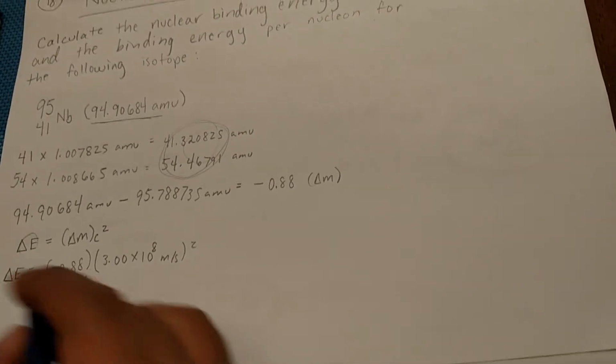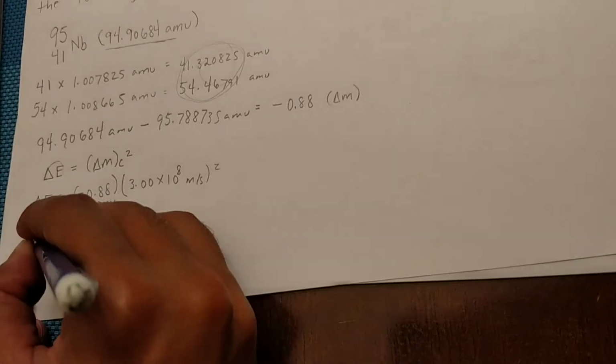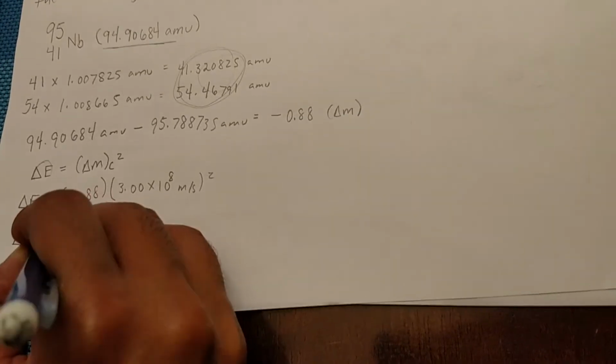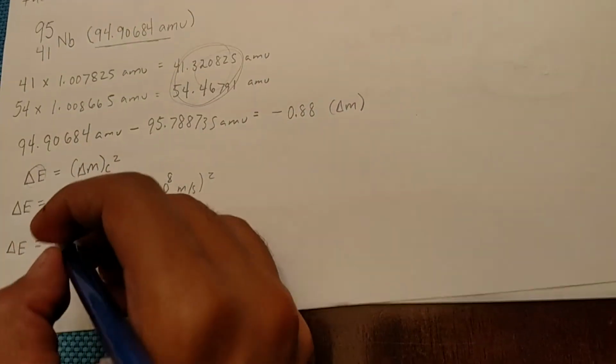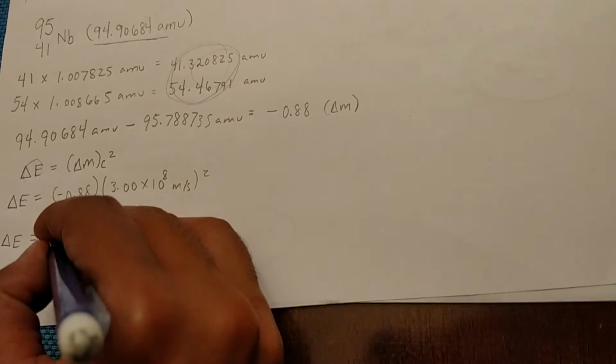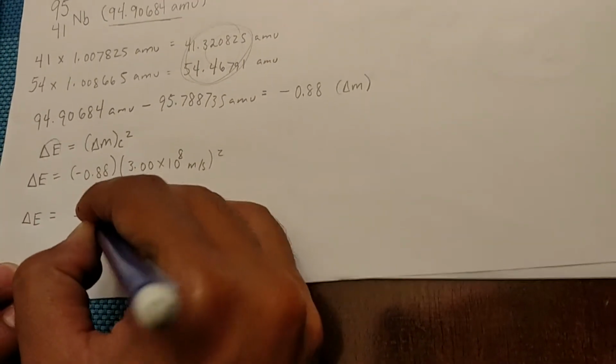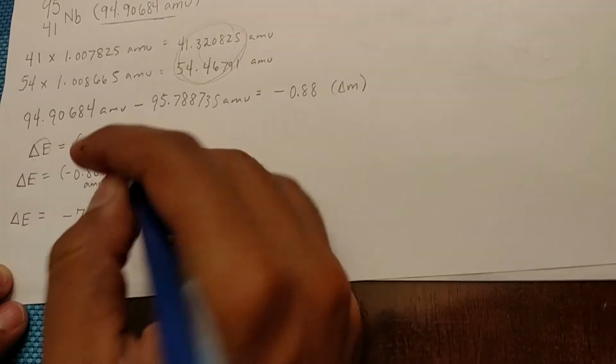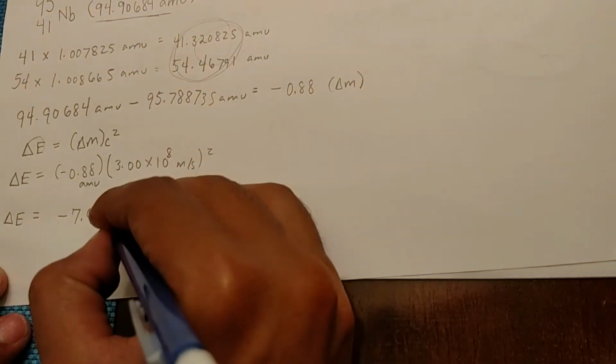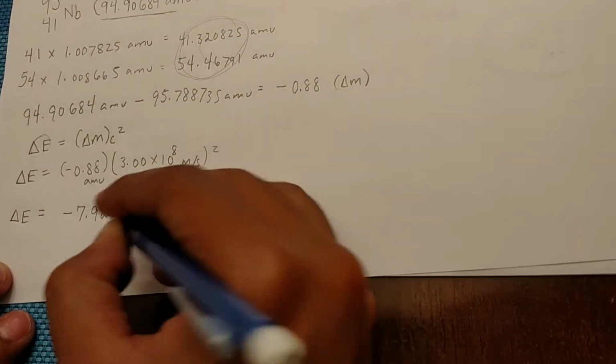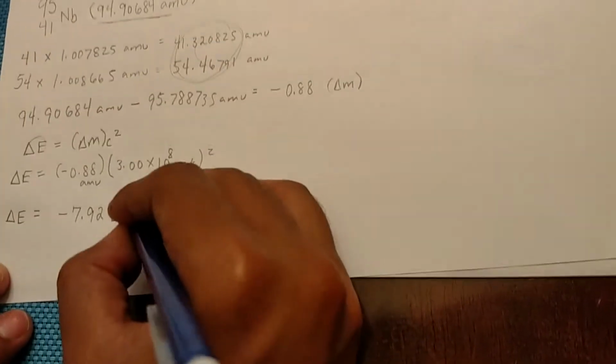Plug that into your calculator real quick. Delta E, you're left with negative 7.92 times 10 to the 16th.